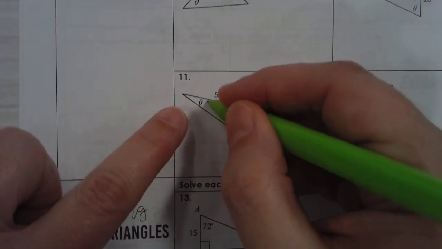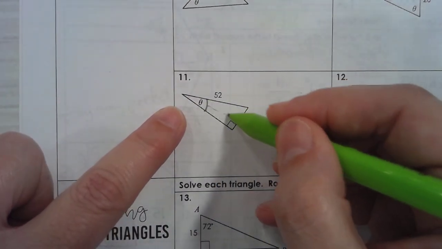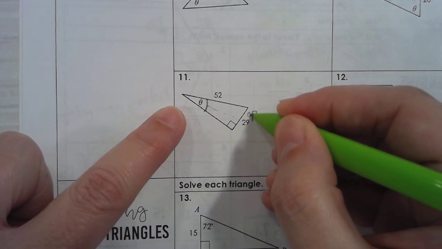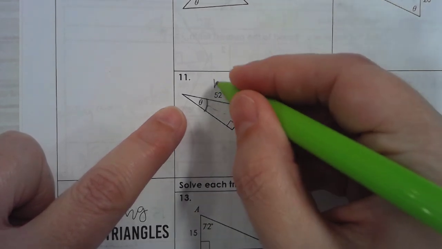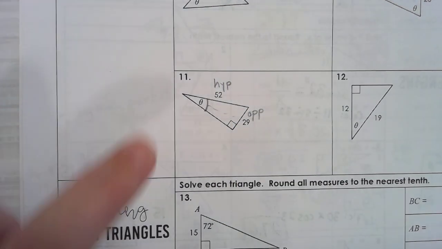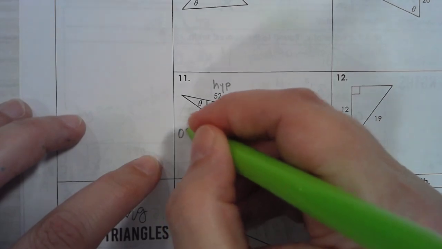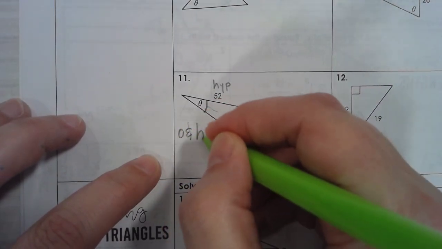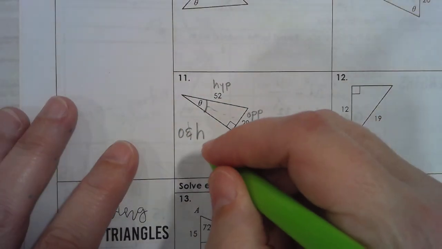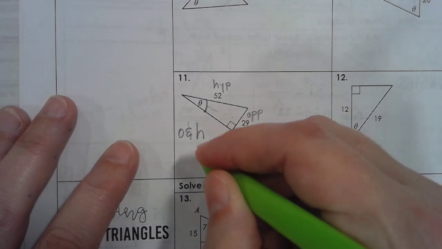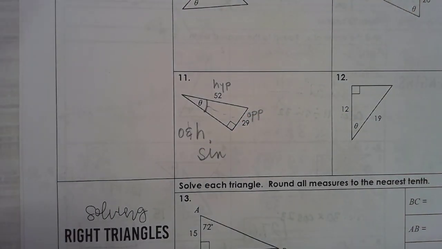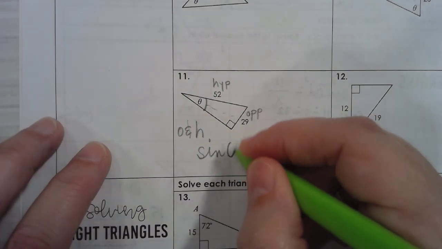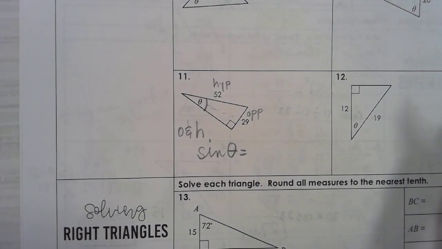All right, 11. What ratio are we going to use? O and H is sine. We don't know the angle.